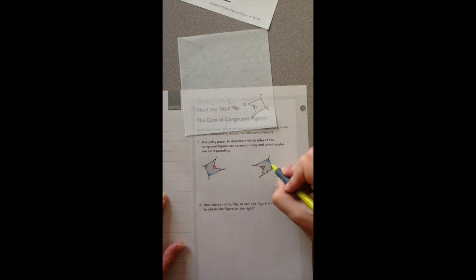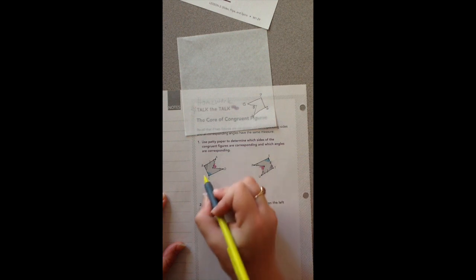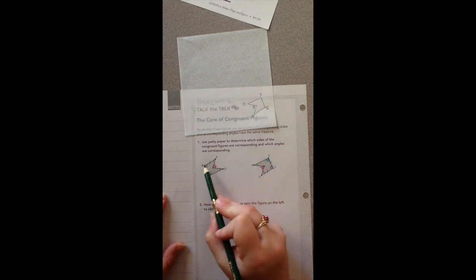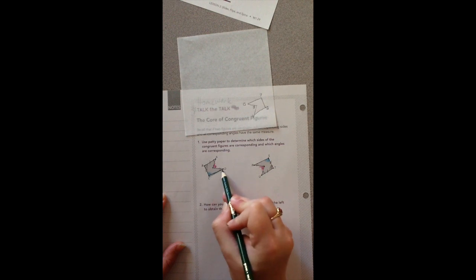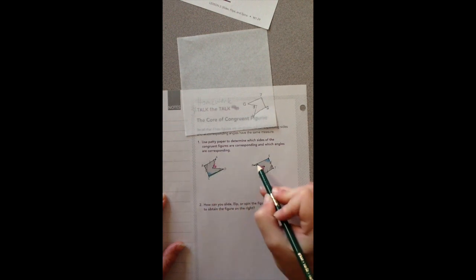Once we have all the angles marked, we can move on to the sides. So in the same way, we can just mark which sides are corresponding. And sometimes that's easier once we've designated which points are corresponding, which angles are corresponding. So we can either mark them with a single tick mark and a single tick mark, or we can just color code those sides to say that they are the same and corresponding side.